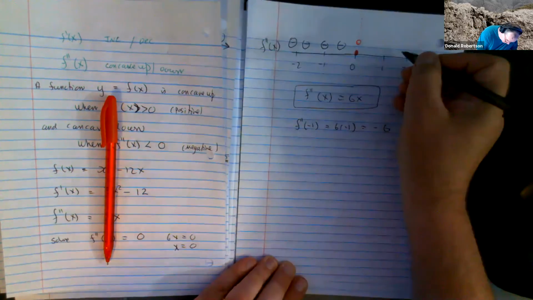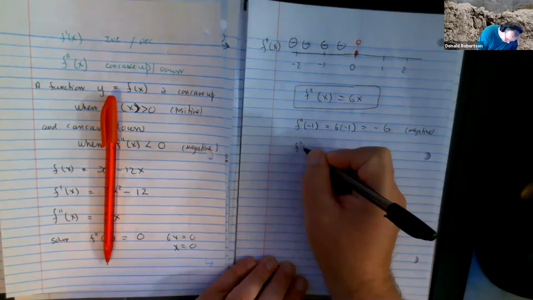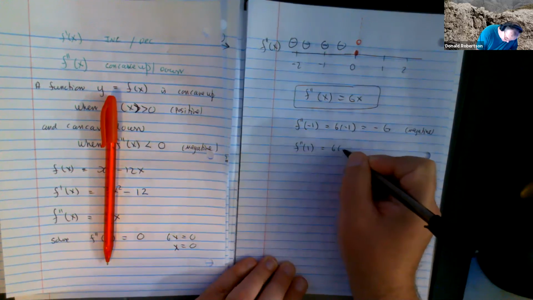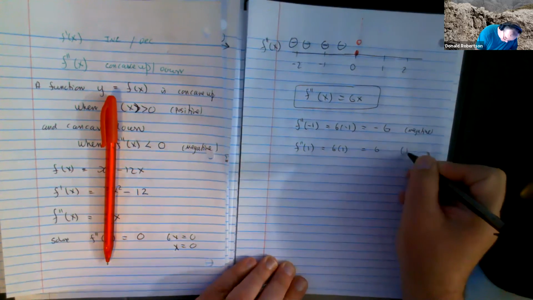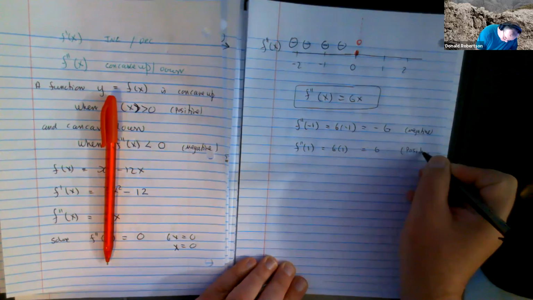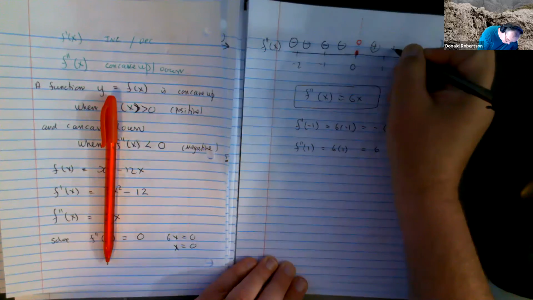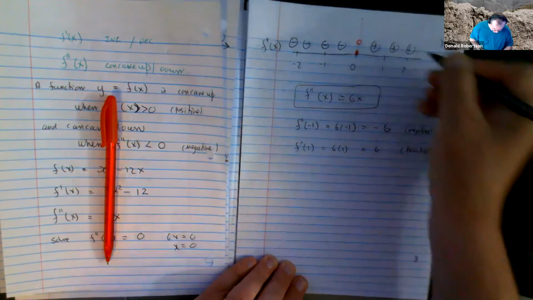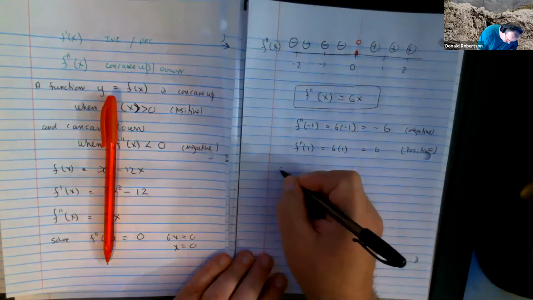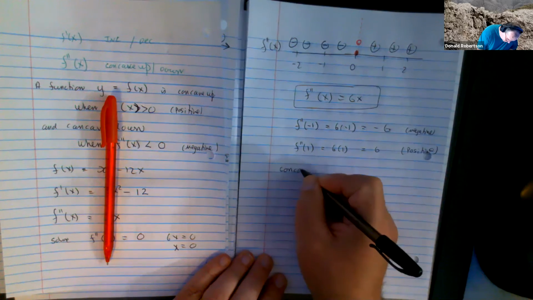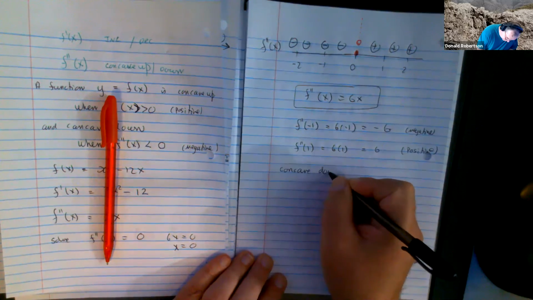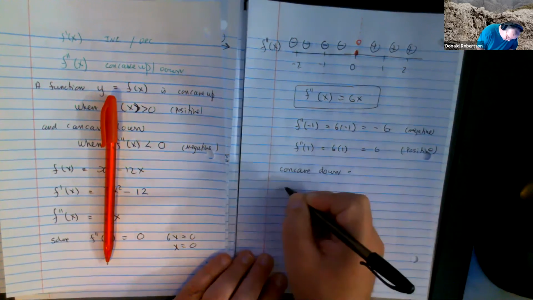And how about 1 on the other side then? And that's definitely positive. So what we have here is, since it's positive, so is everyone else. So I can now do concave down, and I can do concave up.